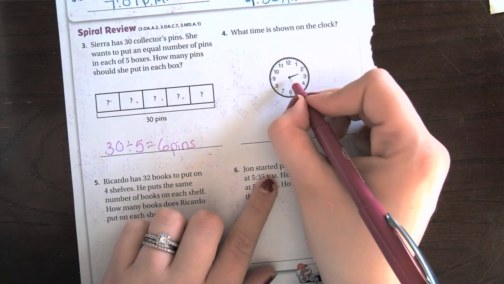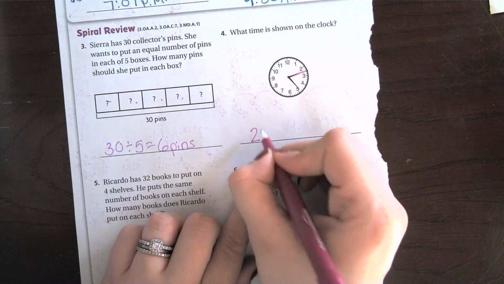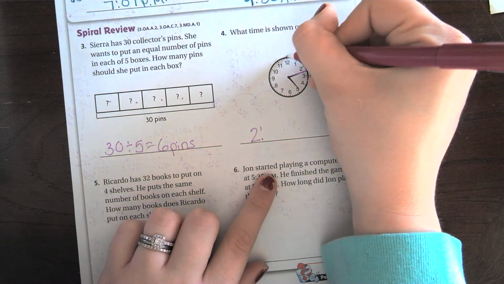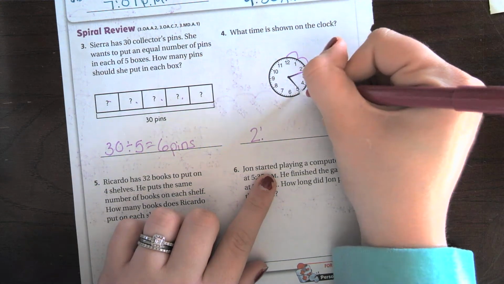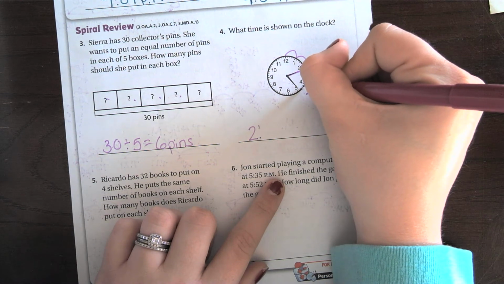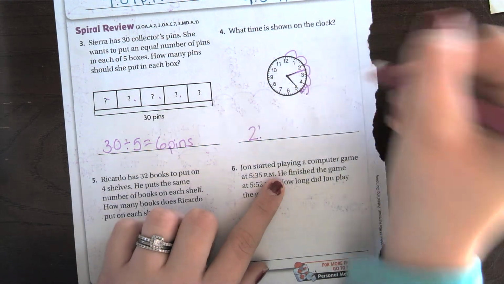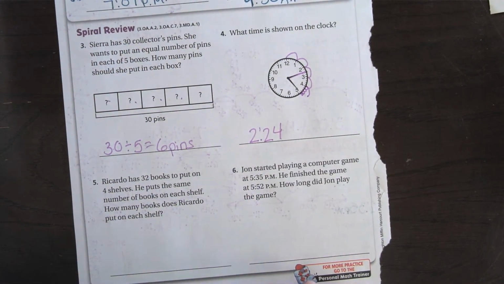What time? So let's make this hour go longer. Oh, it's not to my 3 yet, so it's still 2 something. And let's count. 5, 10, 15, 20. Uh-oh, it's not completely to the 25 yet, so I gotta stop at 20 and then count by ones. 21, 22, 23, 24. 2:24 is what time that clock shows.